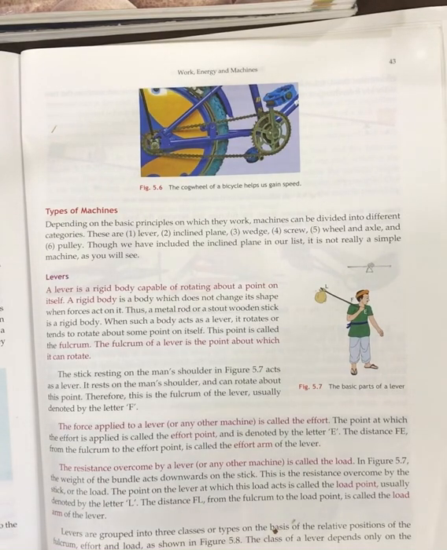When such a body acts as a lever, it rotates or tends to rotate about some point on itself. This point is called the fulcrum, which is represented by F. The fulcrum of a lever is the point about which it can rotate. The stick resting on the man's shoulder, in this figure 5.7, acts as a lever.